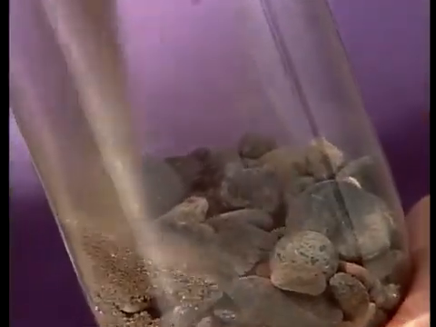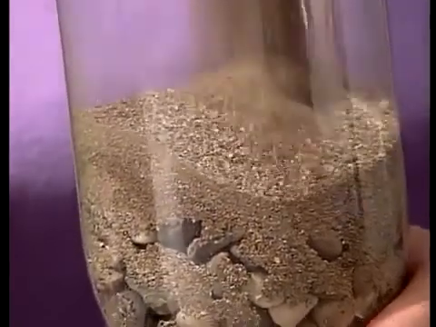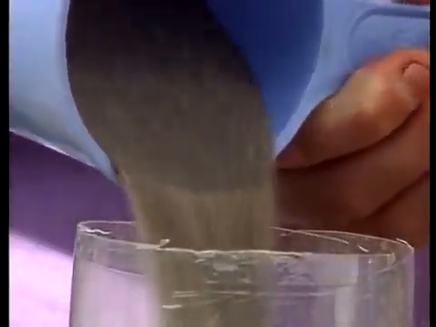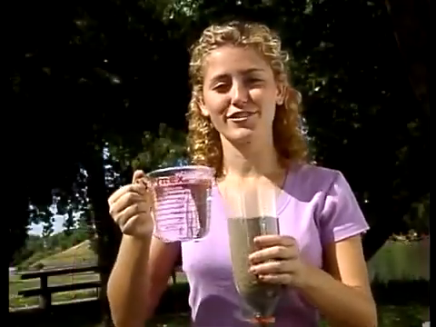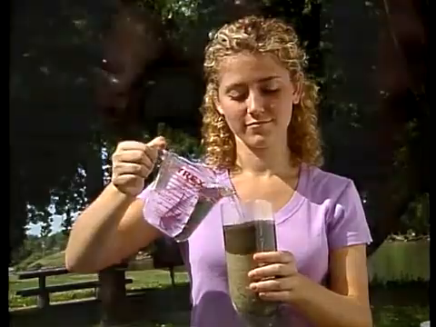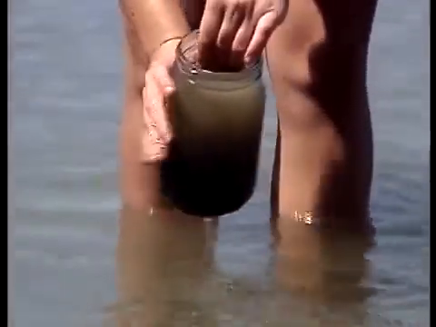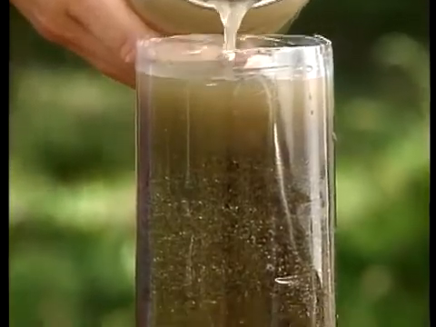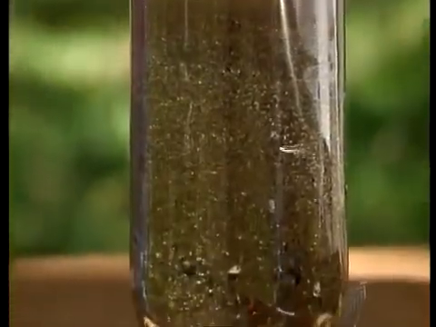Coarse sand. And finally, some fine sand. Run water through to clean the filter. She fills a glass with lake water. Then get some really dirty, muddy, yucky water and pour it through. You can see how the filter traps a lot of the stuff that was in the water.